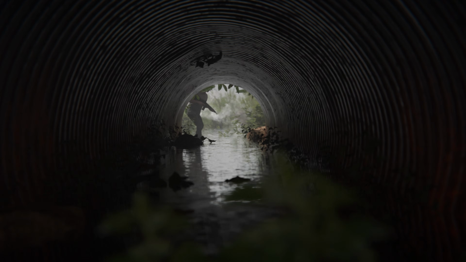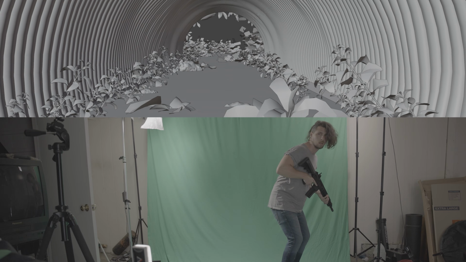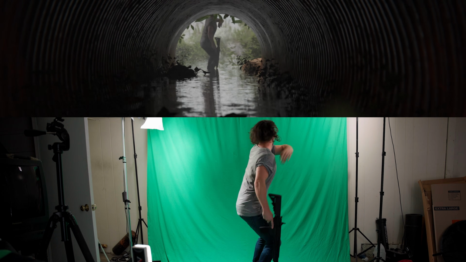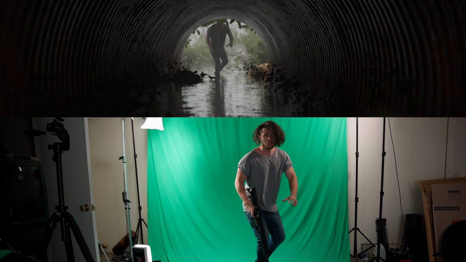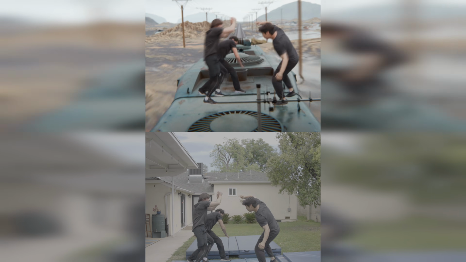There is some incredible VFX you can do with a green screen. If it's 3D animation or 2D compositing, there's great things you can do with a green screen. But now the question: can you also do great effects without a green screen? The short answer, yes. The long answer, yes.